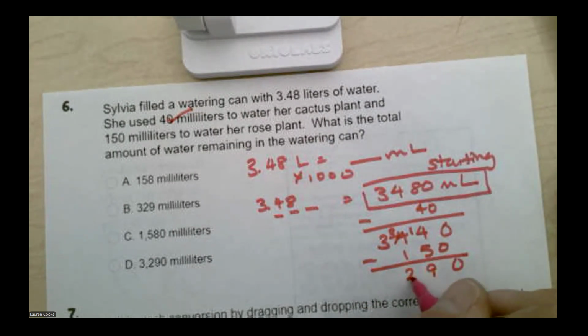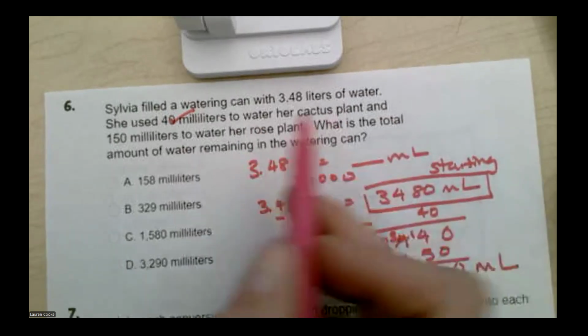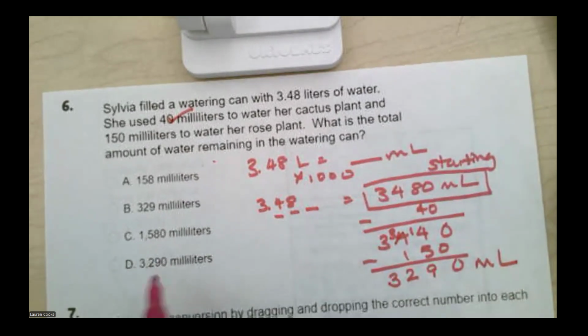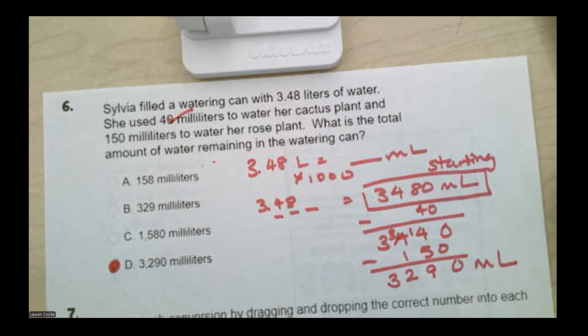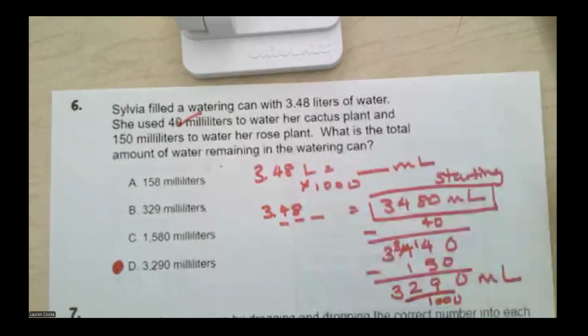I get 3,290 milliliters. Okay, that's how much is left. Yippee skippy. If I wanted that in liters, I would divide by 1,000, but I don't need that. So we're good here.